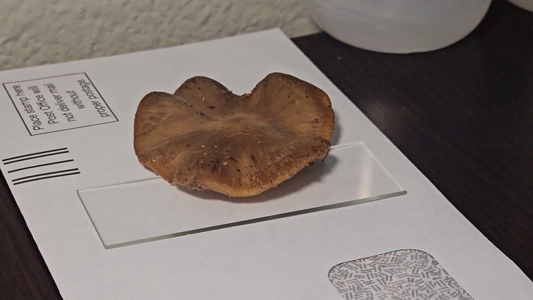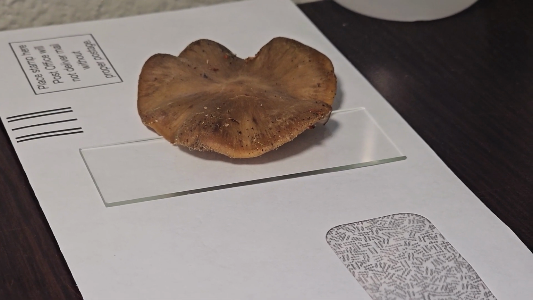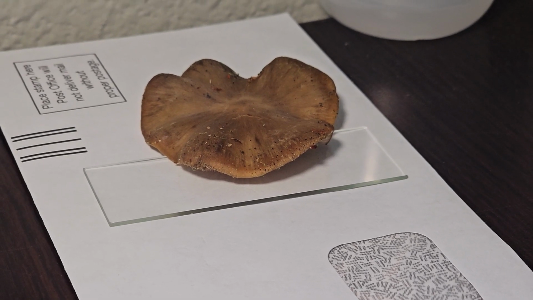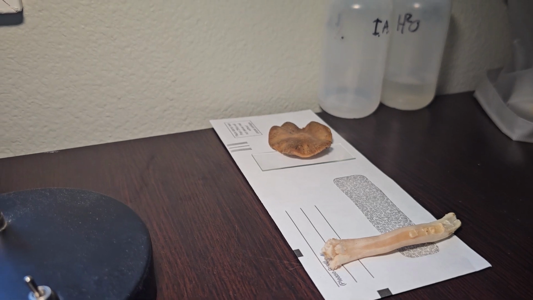I'm assuming it's a pink spore. I could be wrong. It's kind of fun when you find a mushroom that you're not 100% sure about to do this kind of research. You take it home, you take a spore print. When we get that spore print, we'll go ahead and do the rest of the work.